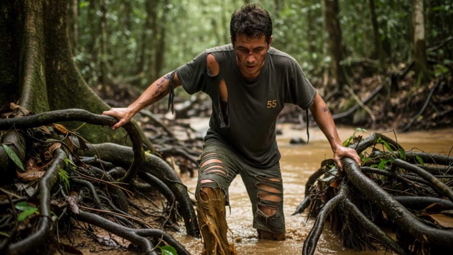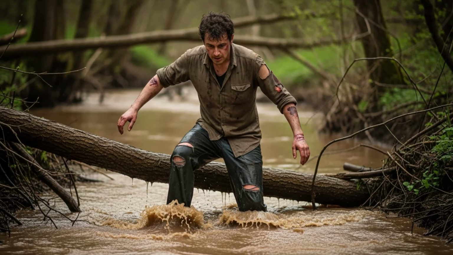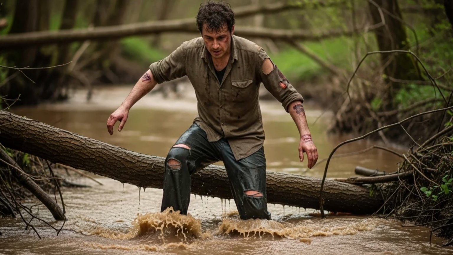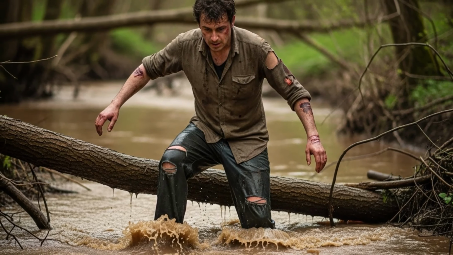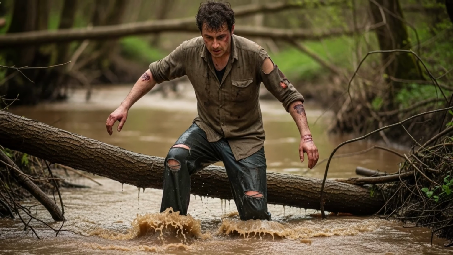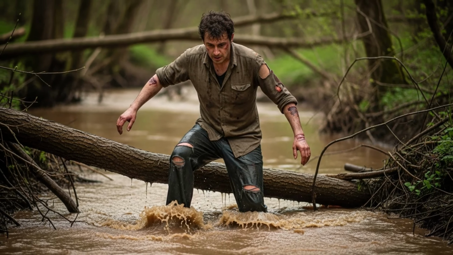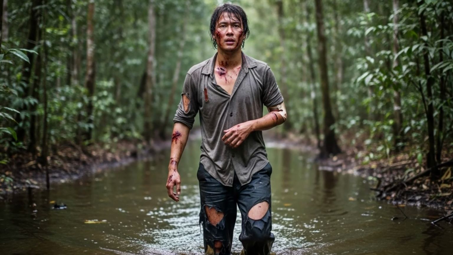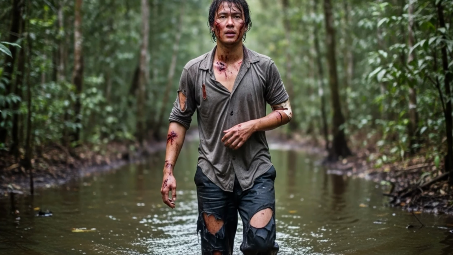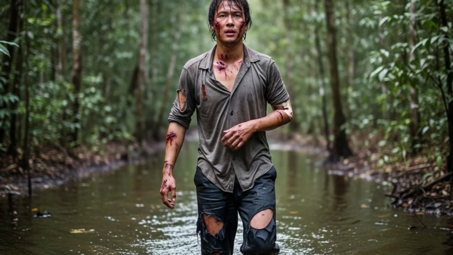The surrounding area was dense rainforest. The wreckage was suspended among trees, several meters above the ground. Bodies of other passengers were visible nearby. There was no sound of aircraft engines, voices, or rescue activity. Only insects, birds, and the constant background noise of the forest.